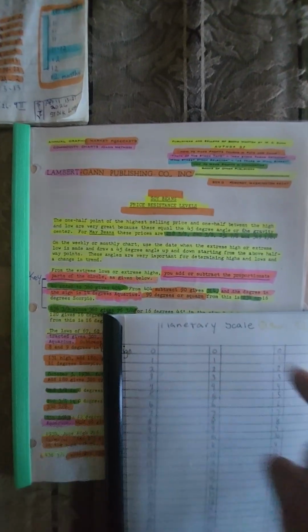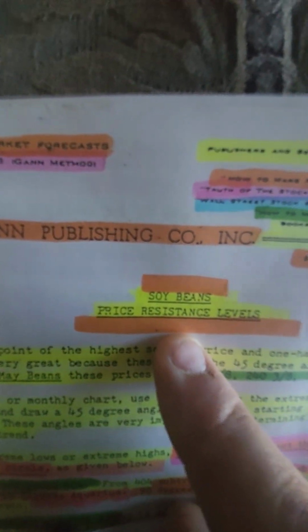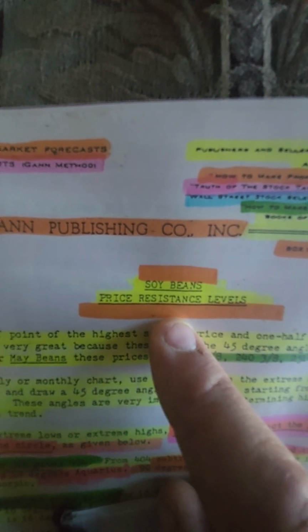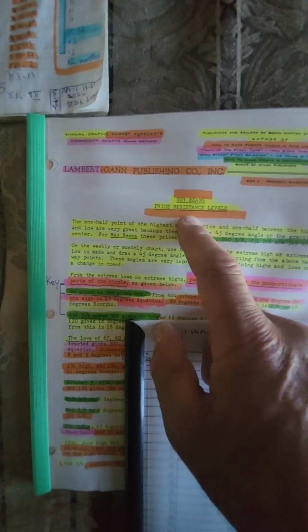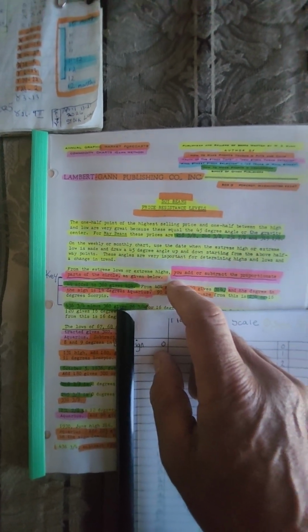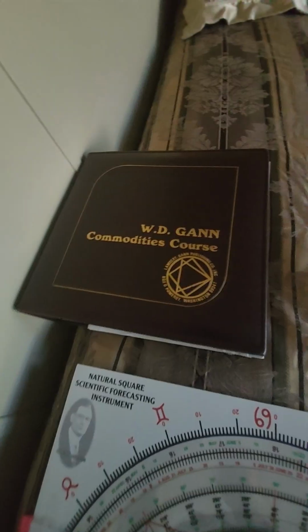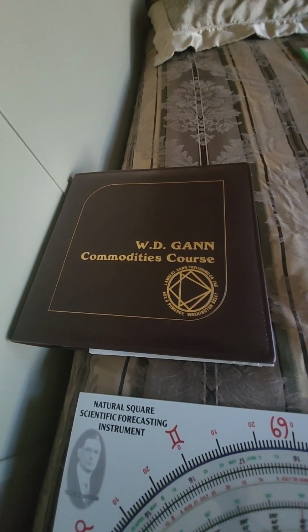So carrying on with the course, the advanced course carries on further, and we learn about the resistance levels based on planets and the longitude of prices. That comes directly from this. Nobody in the world can figure this out.